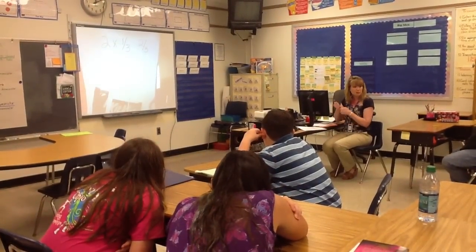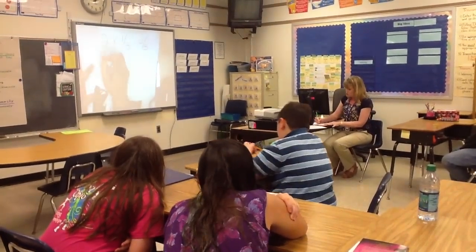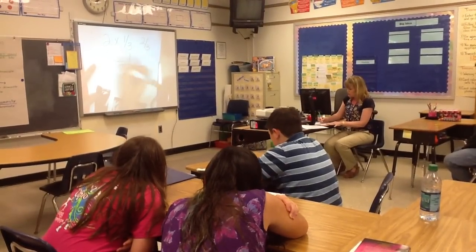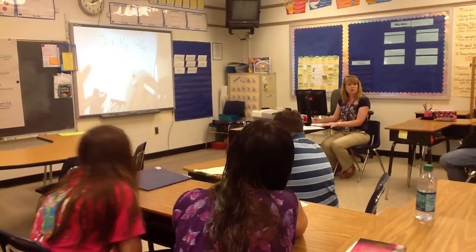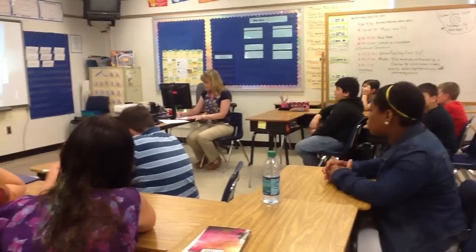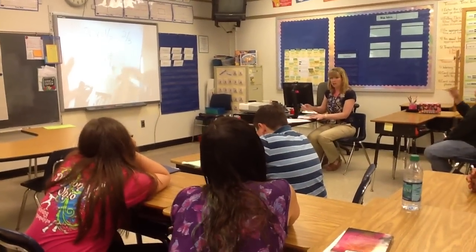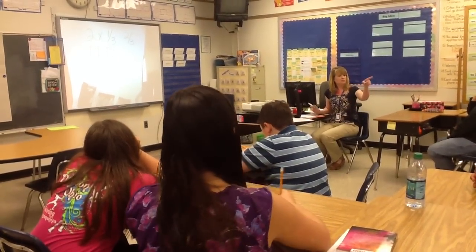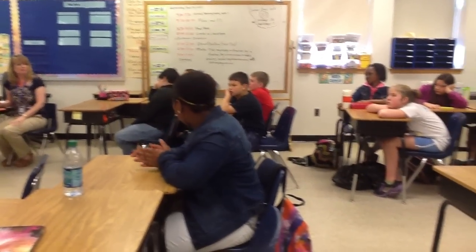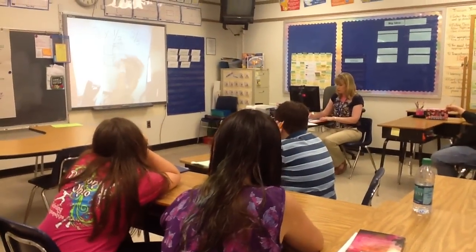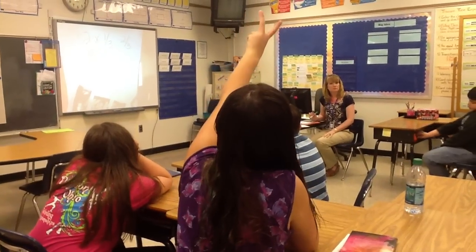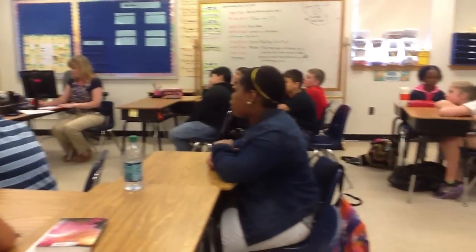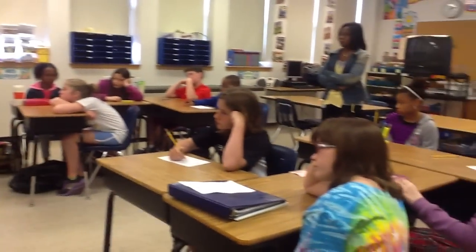This is our representation model. I'm going to draw 2 wholes. There's 1 whole. There's 2 wholes. What do I need to do? Break it into thirds, yes. I need to shade in what? 1/3. What do I need to shade in? 1/3 of each whole. But there's 2 wholes, I want 1/3 of each. How many did I shade in? 2. 2 what? 2 thirds.